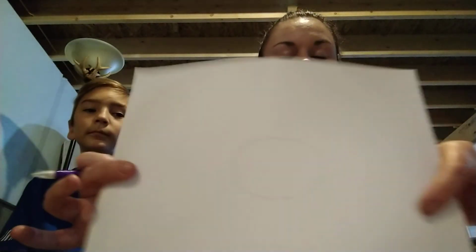So to start our web diagram, I would like you to start with the title of the book. He's going to write this in, but we're going to fill in the title of the book in the center.